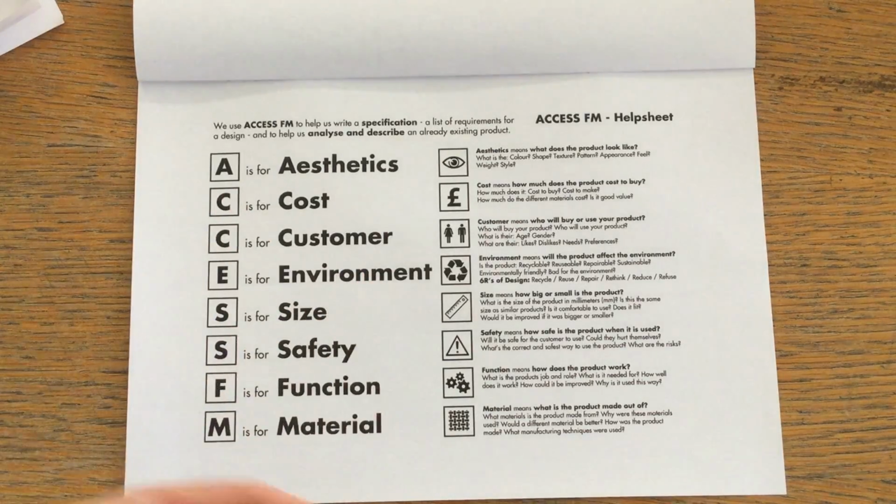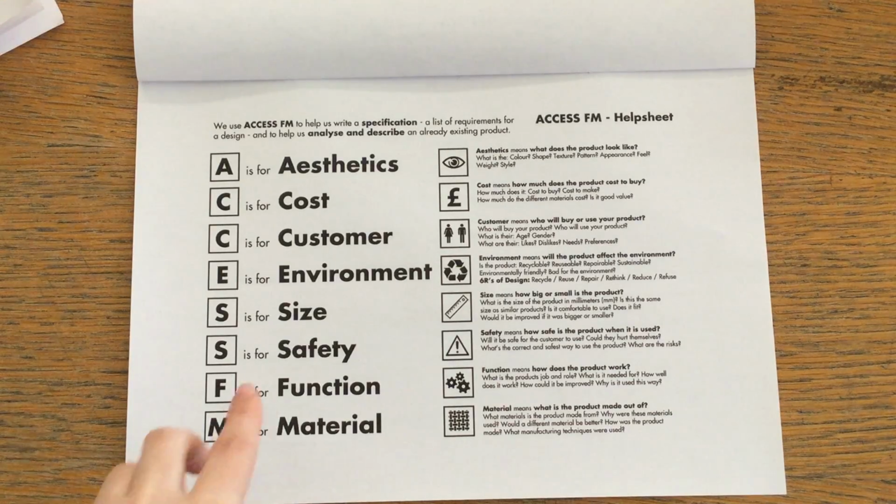E is for environment, so how will the product affect the environment? So if it's made out of polyester, that's using plastics, that effectively means that the fabric's made out of plastics and oils, so it might damage the environment more than something natural. Or if something's very heavily dyed, like a bright blue, that would have a lot of dye in it, and using too much dye is quite bad for our rivers as well. So you could mention something like this.